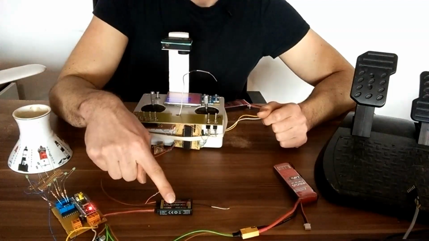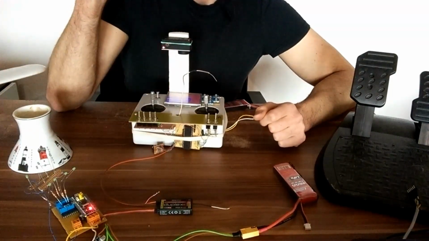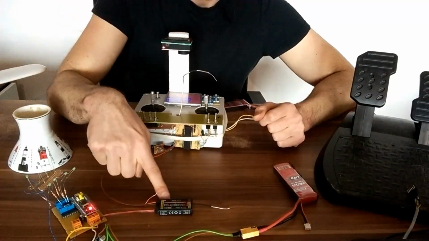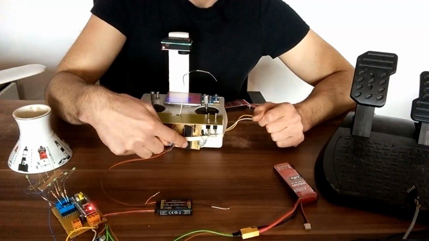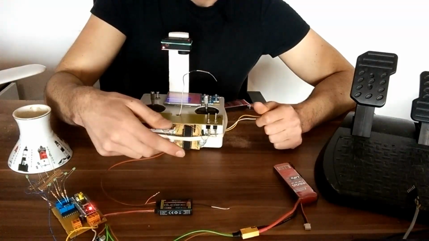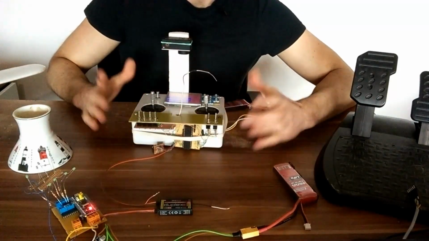So this is the receiver which is currently bound to the transmitter, and what I do now is, as you can see, the PPM output from the receiver is connected to the external pickup device from the host controller.